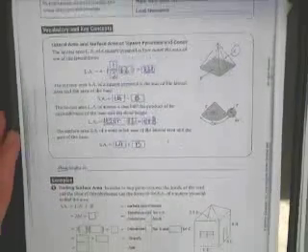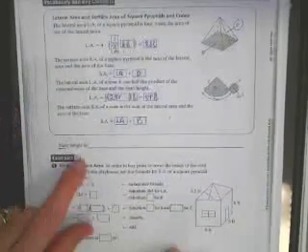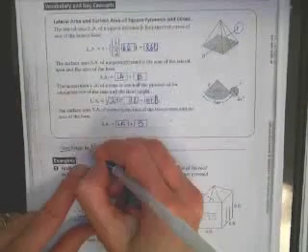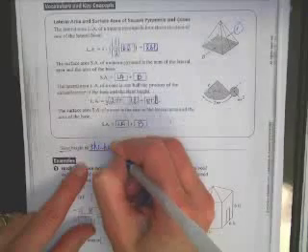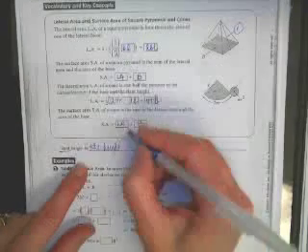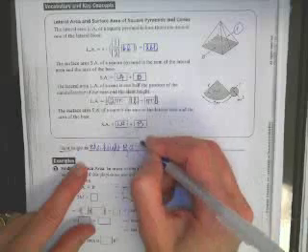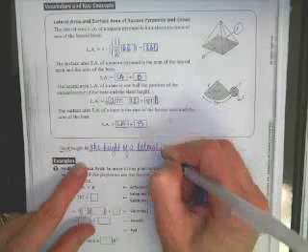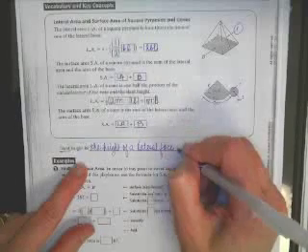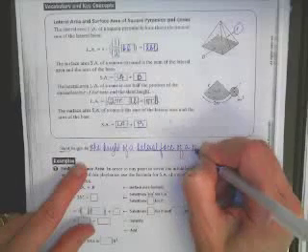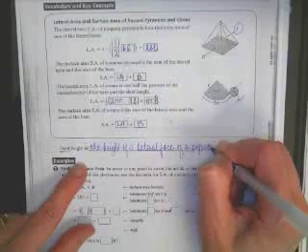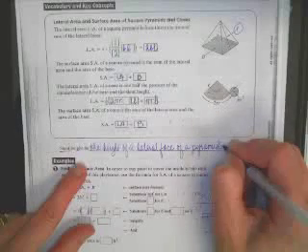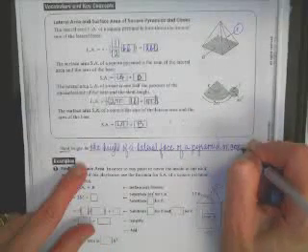Slant height, or lateral height as I called it, but slant height is really the better term, that's the one that your book uses, is the height of a lateral face, hence the L, of a pyramid or cone.